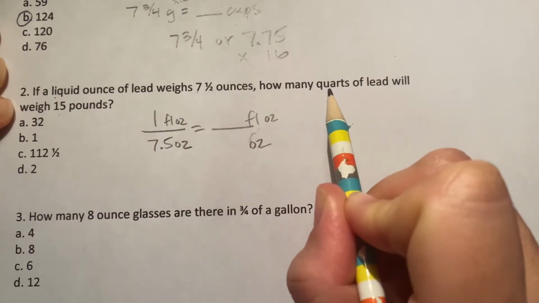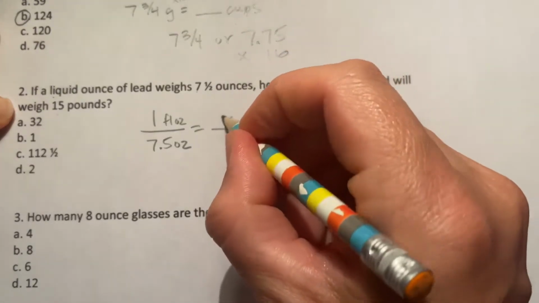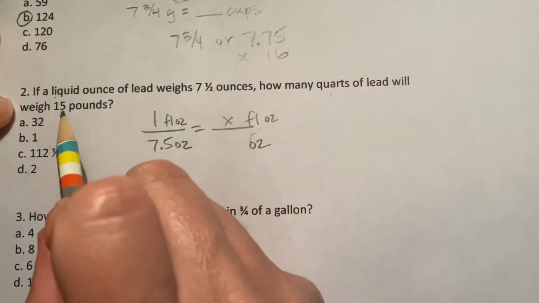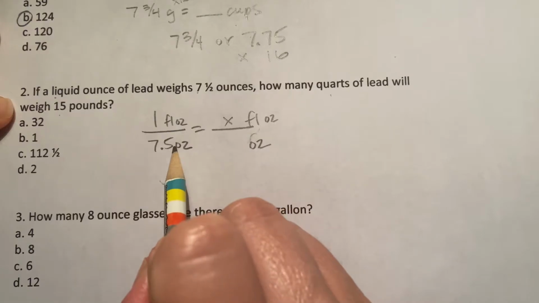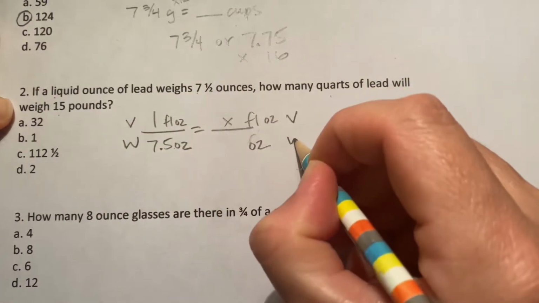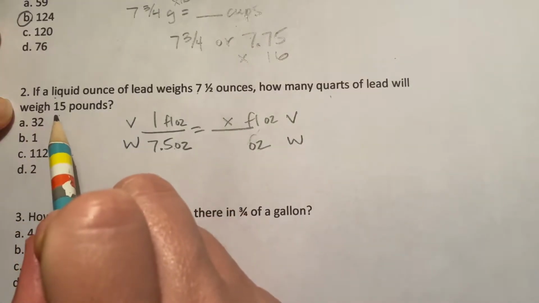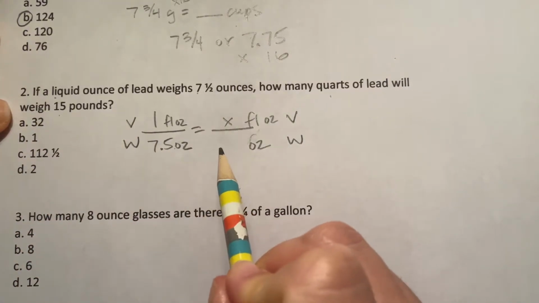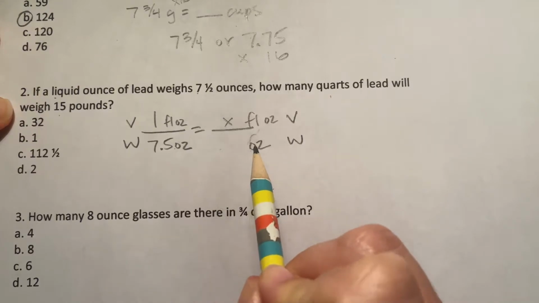I'm trying to figure out the volume, so my X is going to go here, and they change the weight. Remember, this represents the weight. Volume, weight, weight. Weighs 15 pounds. Now, I can't put 15 here because this is supposed to be ounces.